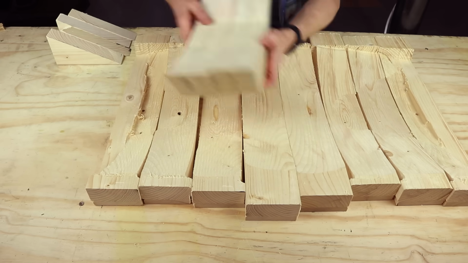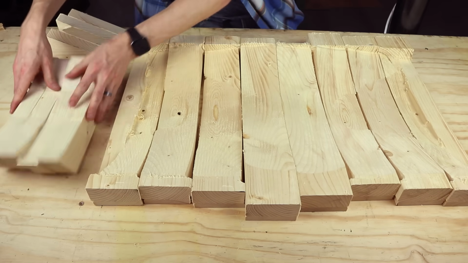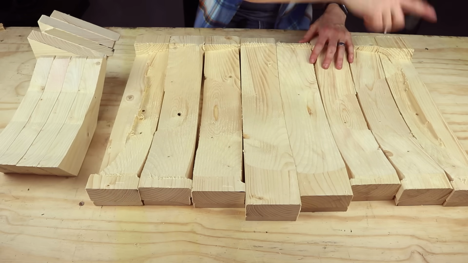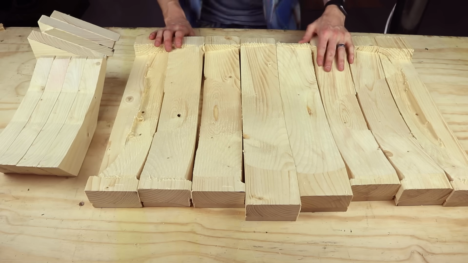I've never actually cut a 2x4 in a CNC before, so this is a first. There's some extra material that I have to remove, and that's not interesting. I just have to slice it off in the chop saw. So I'm gonna get that done real fast, and we'll see how it fits up.